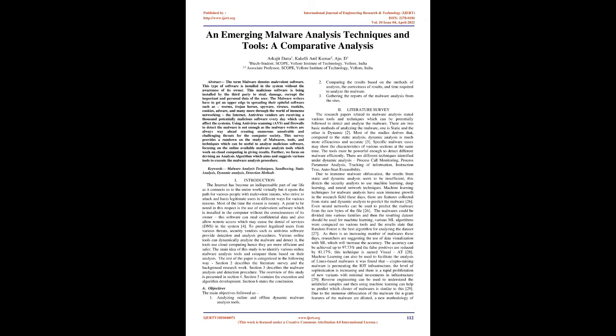This survey provides a rundown on the study of malwares, tools, and techniques which can be useful to analyze malicious software, focusing on the online available malware analysis tools which work on cloud computing in giving results. Further, we focus on devising an analysis algorithm which aims and suggests various tools to execute the malware analysis procedure. Keywords: malware analysis techniques, sandboxing, static analysis, dynamic analysis, detection methods.